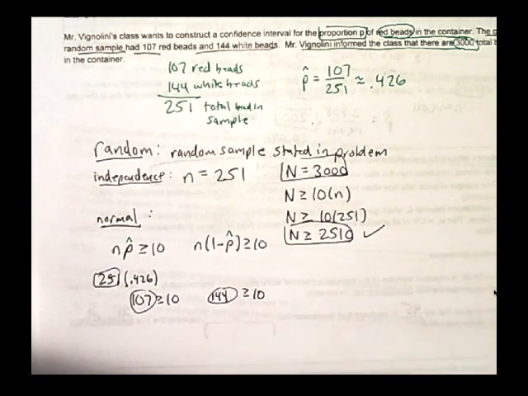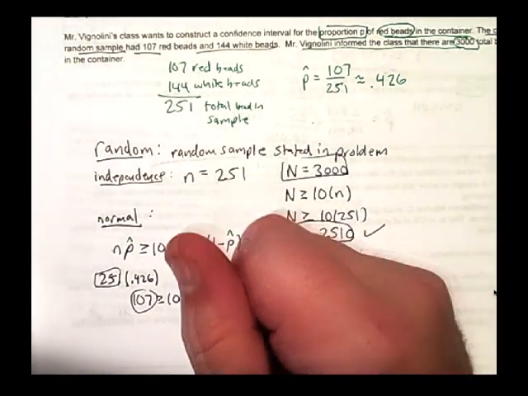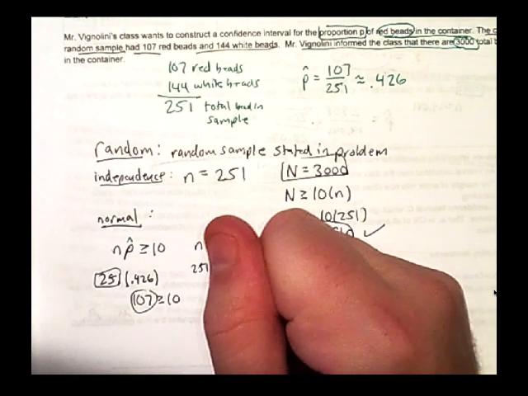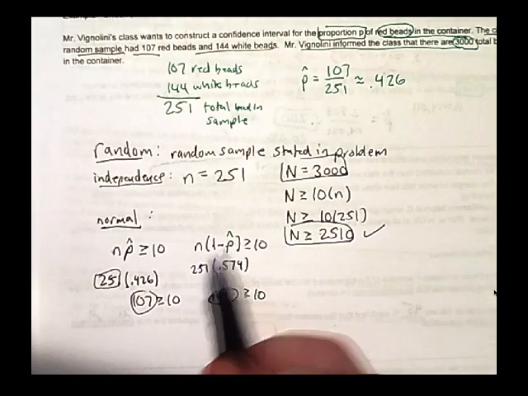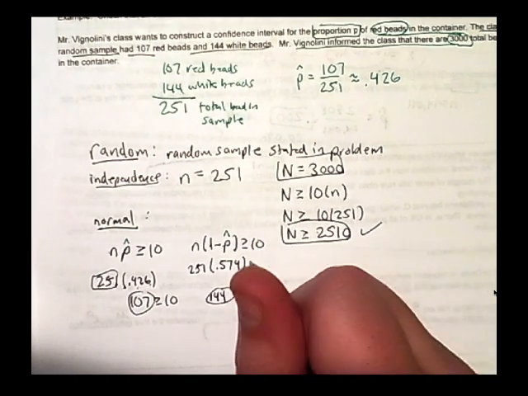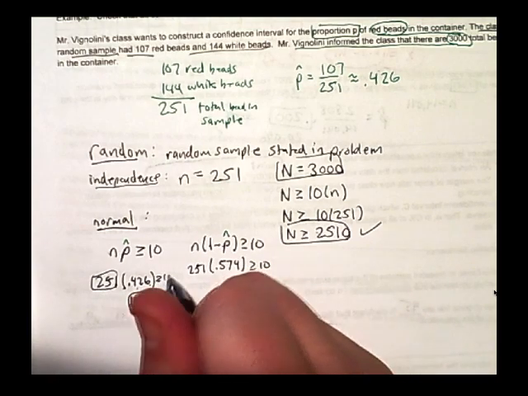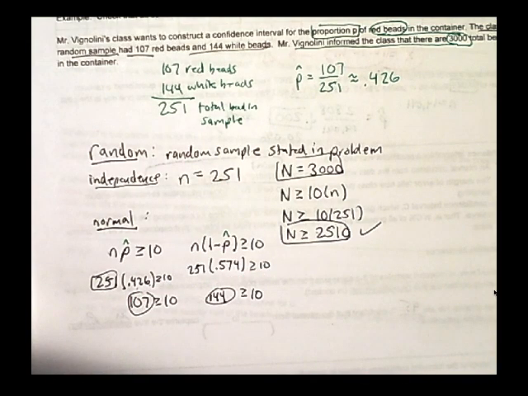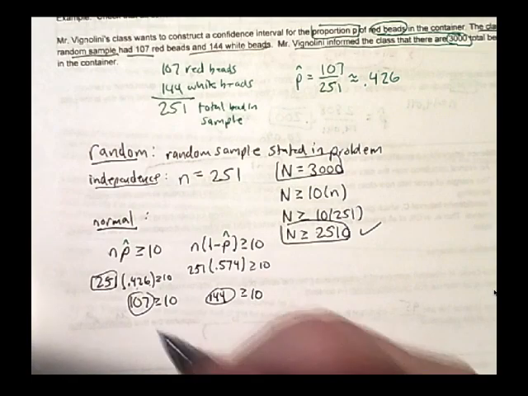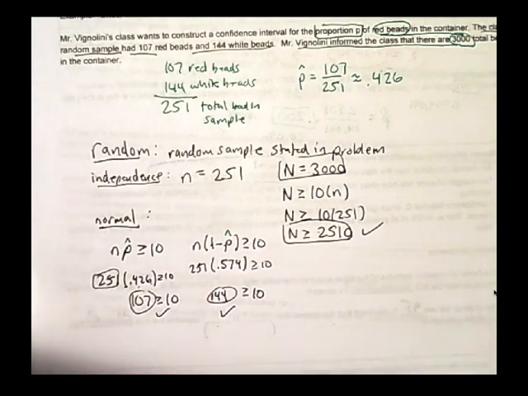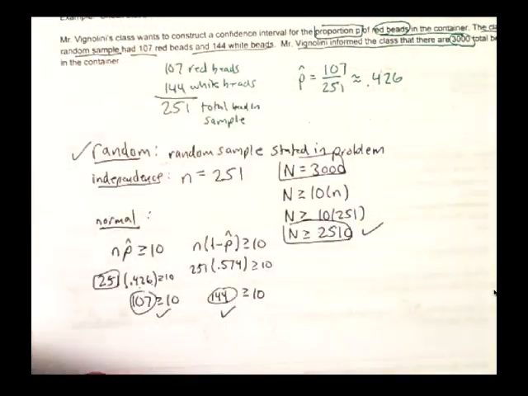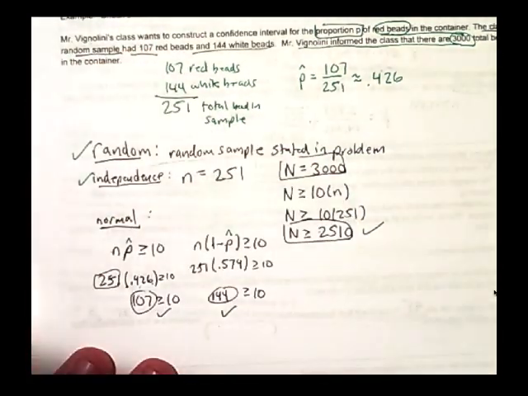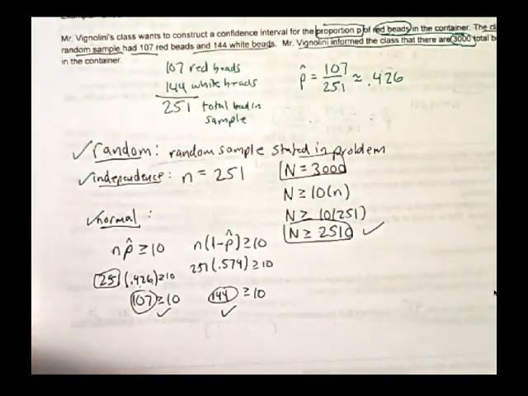It's greater than or equal to 10. Or if you don't believe me, you can run it. That's going to be 0.574 if I take 1 minus 0.426. If I multiply those together, it's going to be 144, the number of white beads. That's bigger than 10. So the random condition is met, the independence condition is met, and the normal condition is met.